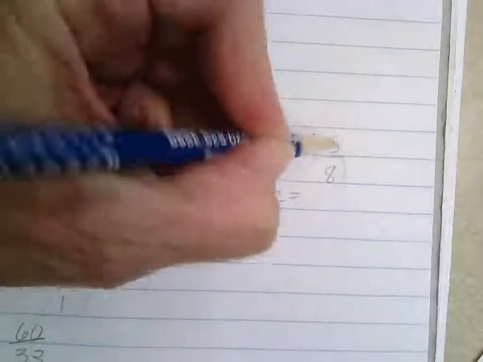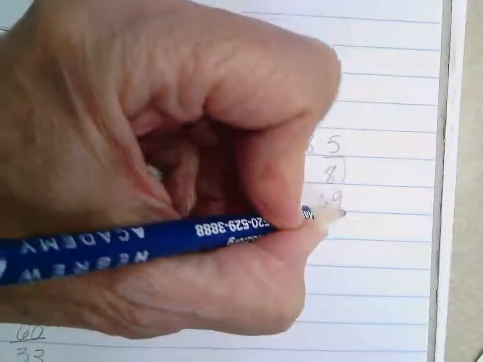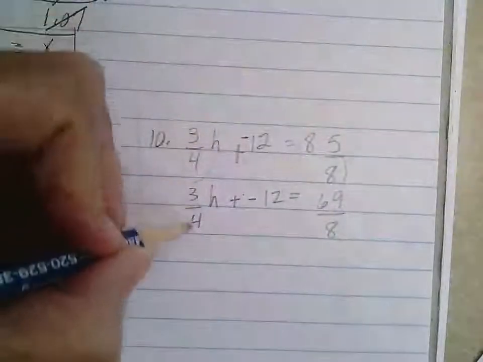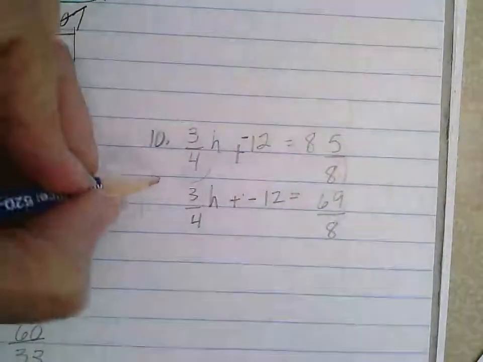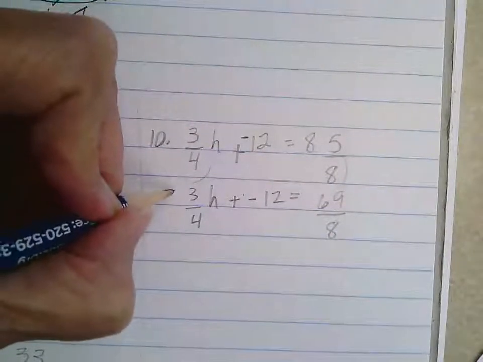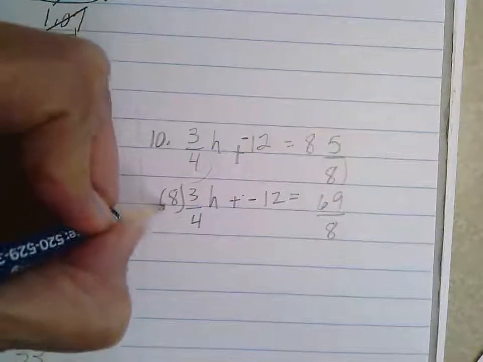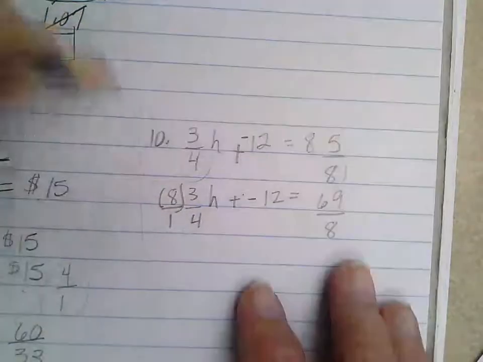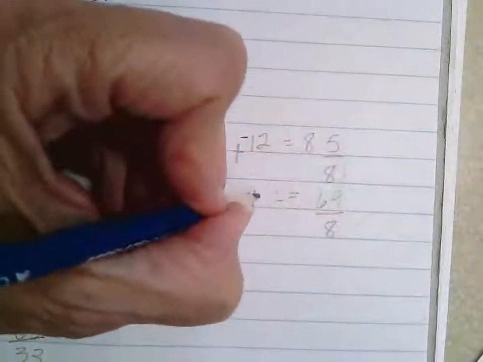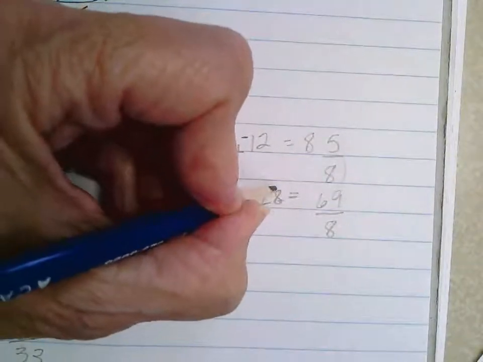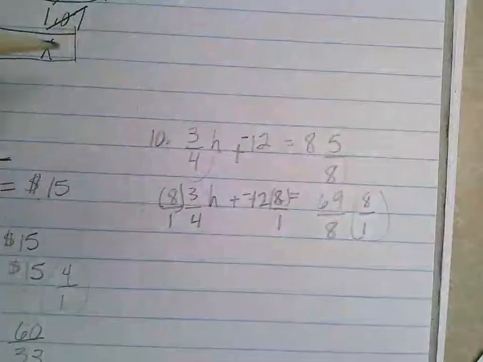This is 64 plus 5, 69/8. So when I look at my denominators, I can see that 8 would be my least common denominator. So I'm going to multiply this fraction by 8 over 1. I'm going to multiply my negative 12 times 8 over 1. And I'm going to multiply this by 8 over 1.